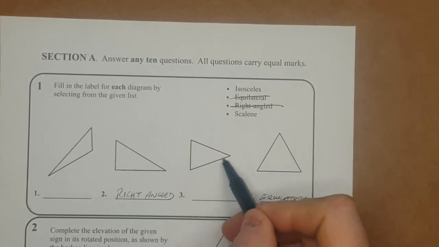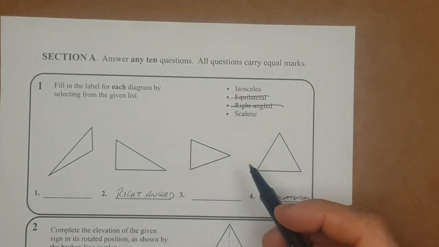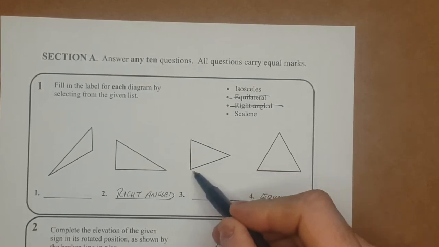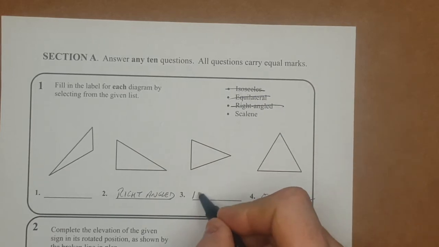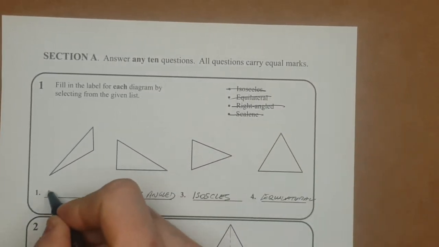These two sides look the same. Now if they look too similar and you're not sure, measure or grab the compass and just check that that side is equal to that side, but that's what I think it is. So let's ask this. And finally scalene.